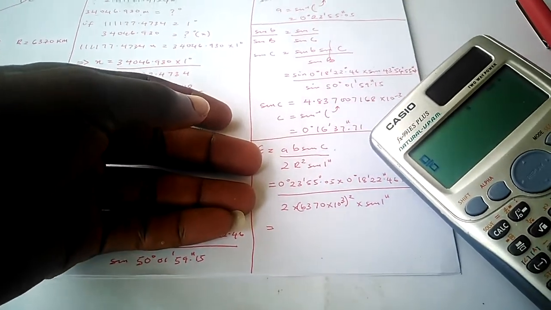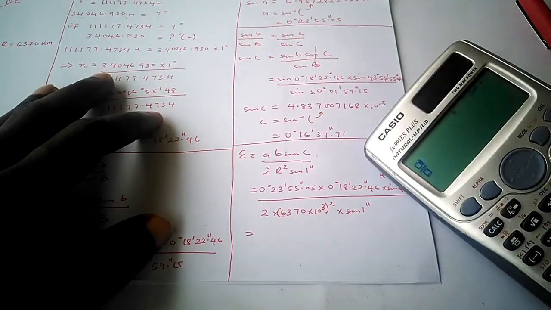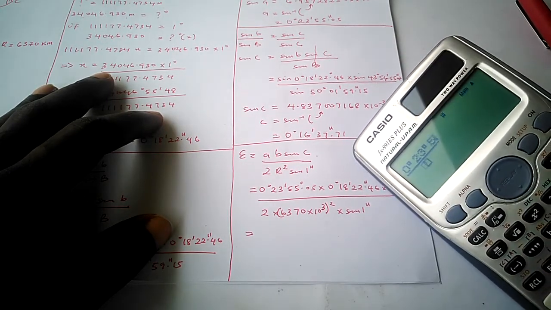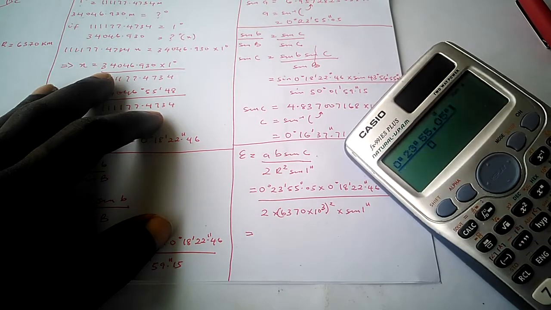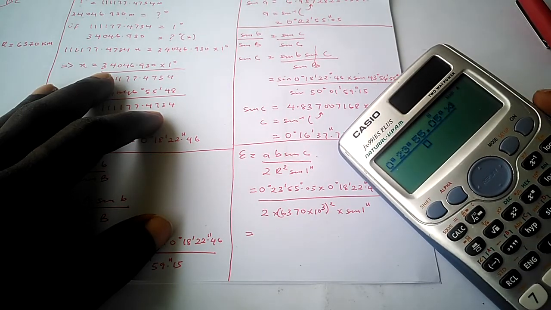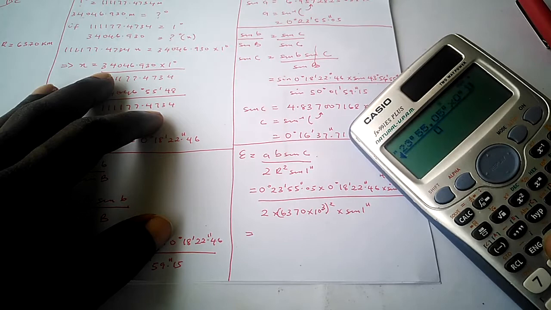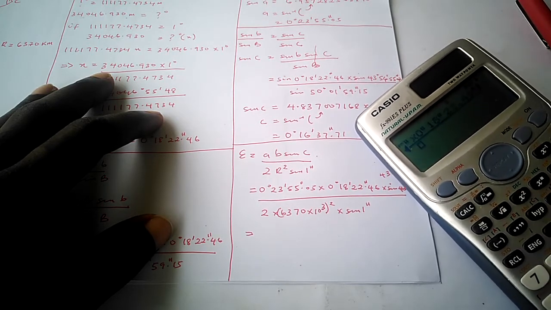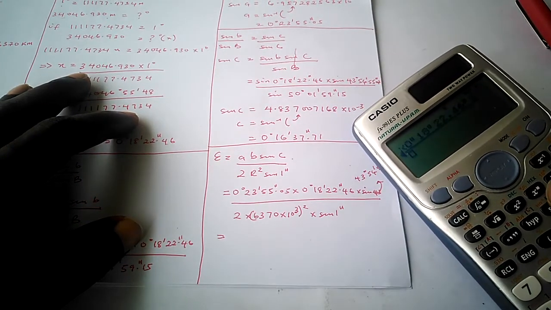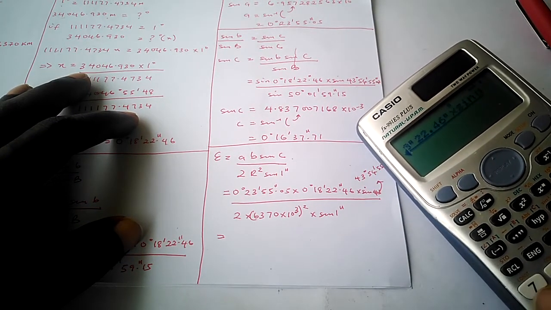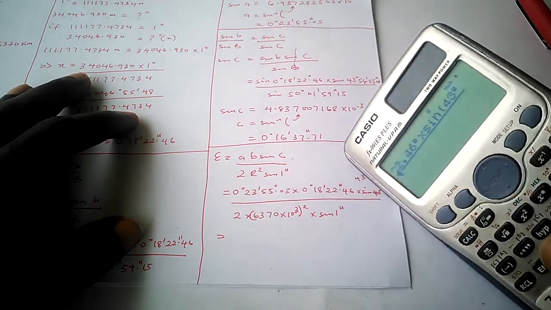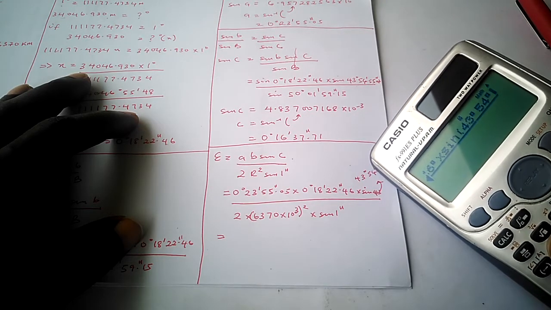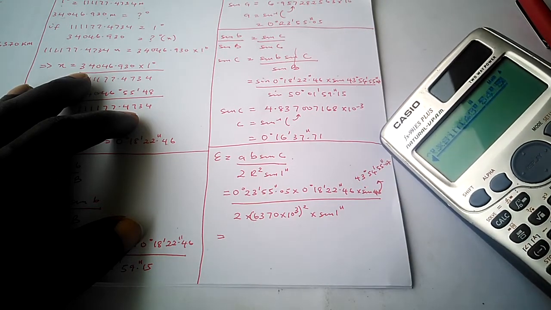The first thing, we have 0 degrees 23 minutes 55.05 seconds, times 0 degrees 18 minutes 22.46 seconds, times sine 43 degrees 54 minutes 55.07 seconds.